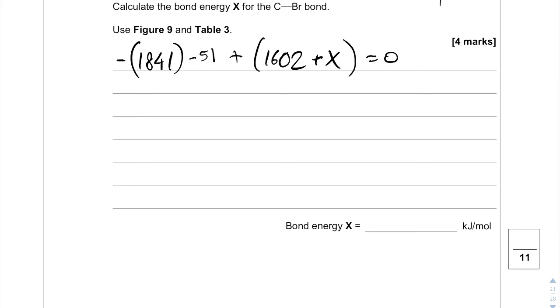So if I just restate what I've done, I have used energy to break bonds.